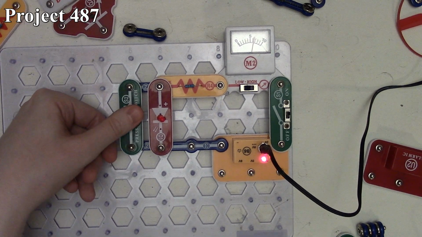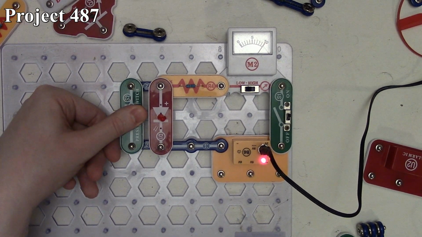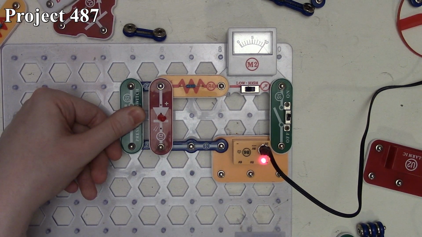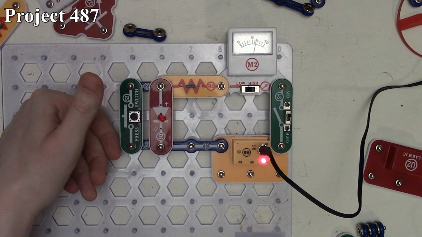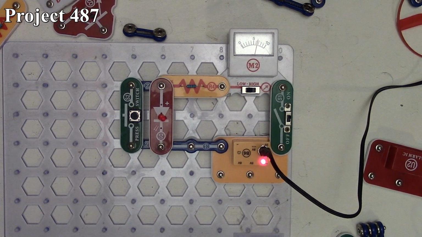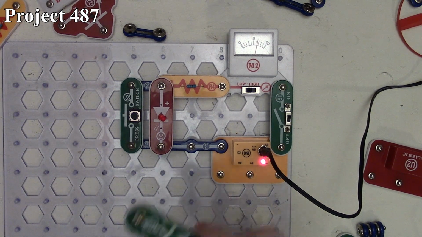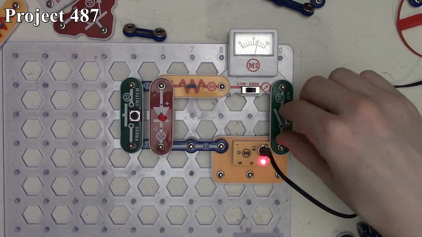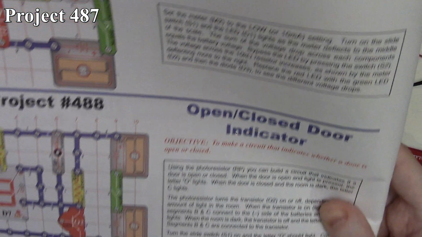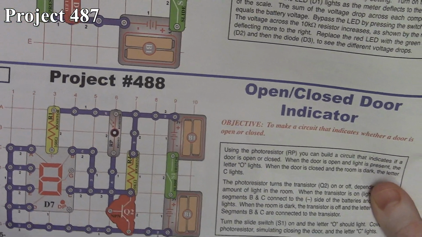Now if we press our press switch to bypass it, the meter deflects pretty much almost to 10 milliamps, because the voltage across our R4 resistor there increases, because we no longer have the voltage drop that's being induced by our red LED. Bring the red LED back into the circuit, we get a voltage drop, so we get less current through the overall circuit. And again, the same thing can be done with our green LED as well to see the difference there. So that's how project 487 works, and now we're going to look at project 488, which is the open-closed door indicator.